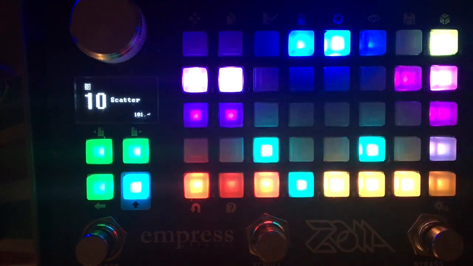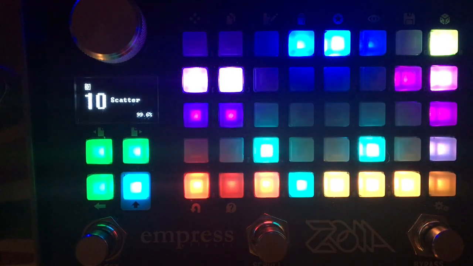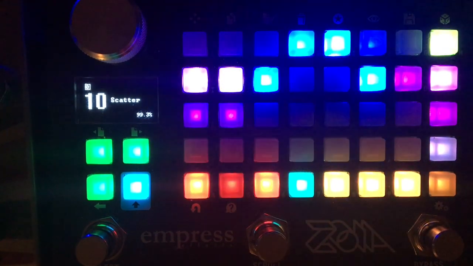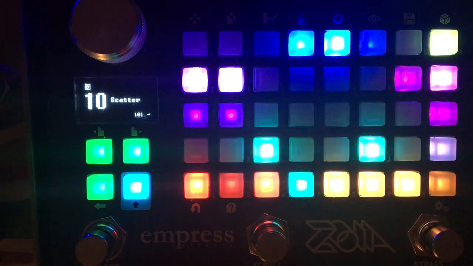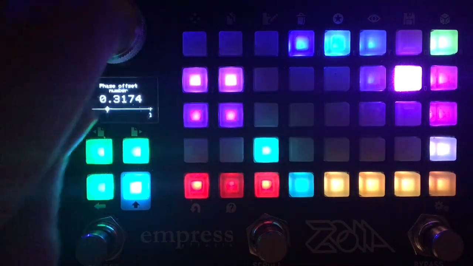Then I sort of did some other things. I was working in stereo, which, I think one of the great things you can do with a tremolo in stereo is have different phases for the LFO on either side.